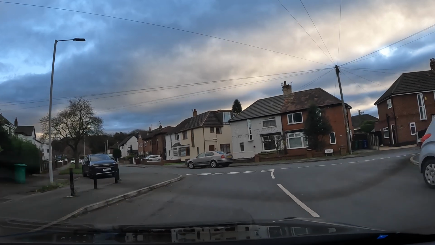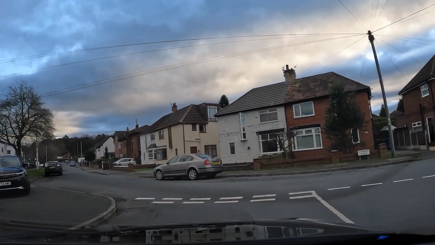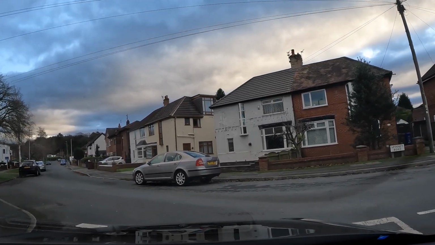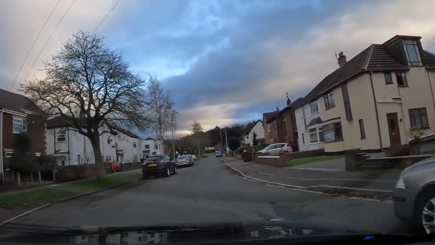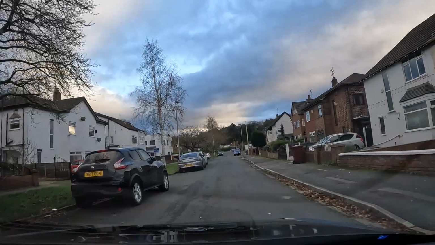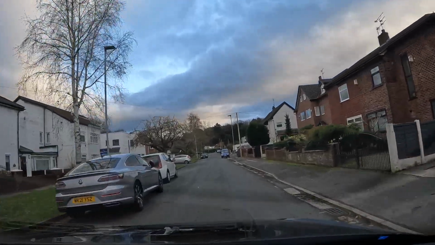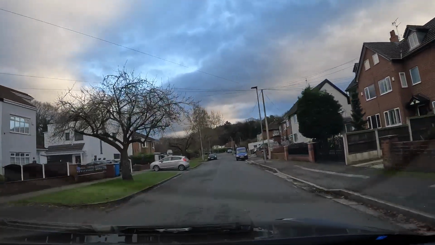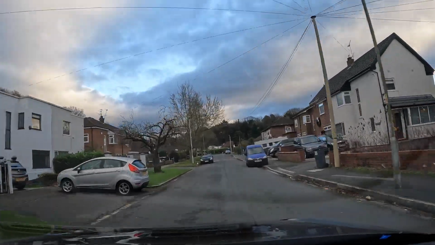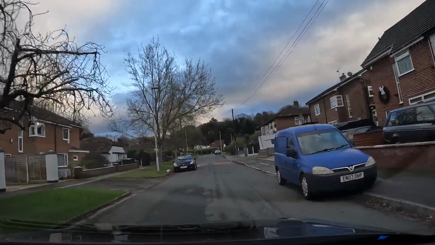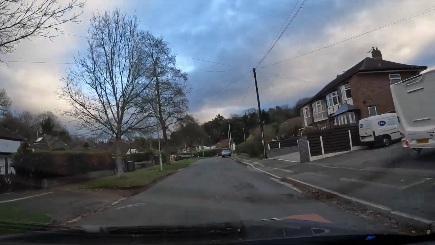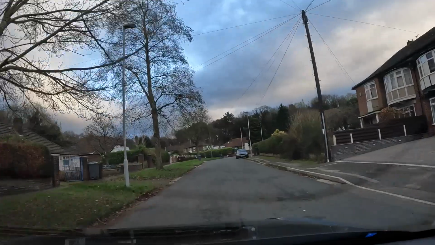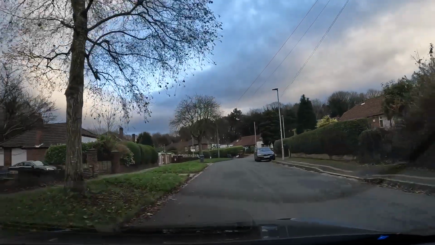So mirror, signal left. Give way. There's no one on the road to give way to, so I'm okay to join the road. Check the mirror to see everything's fine. So speed on this road is 20 miles an hour. It's called Spinney Road. Now there's a couple of bends coming up on this road. Yards, turn right. Now the Satnav does tell you to turn right, but there's no turn here. It's just a road going to the right, which is a bend here.